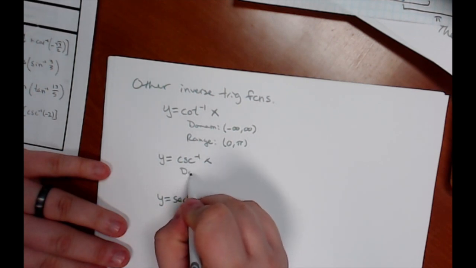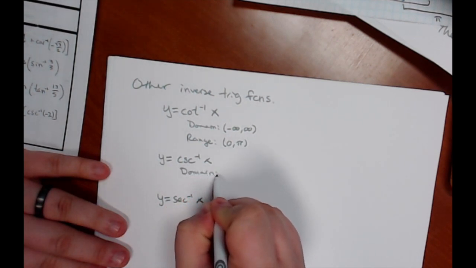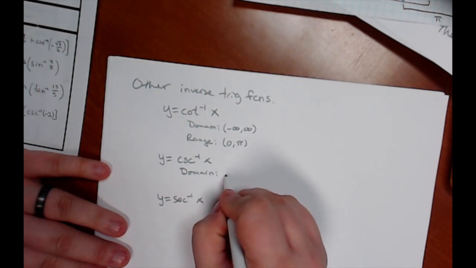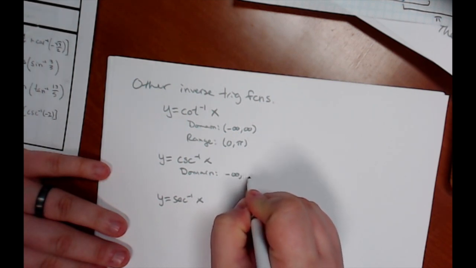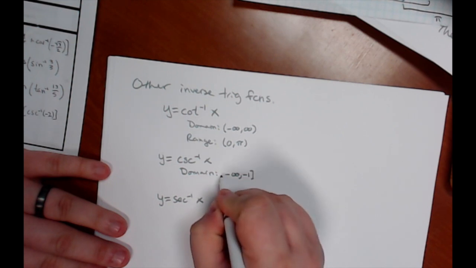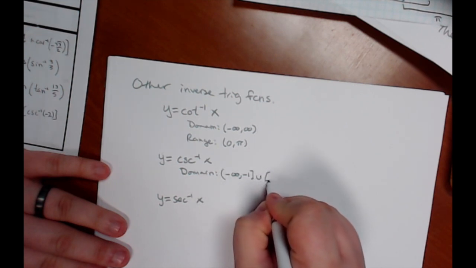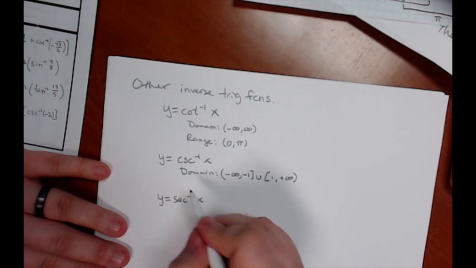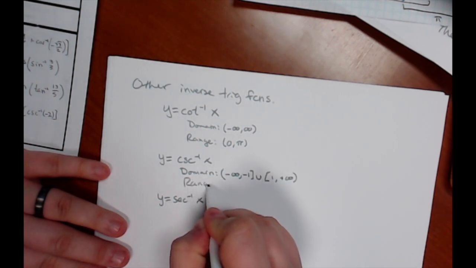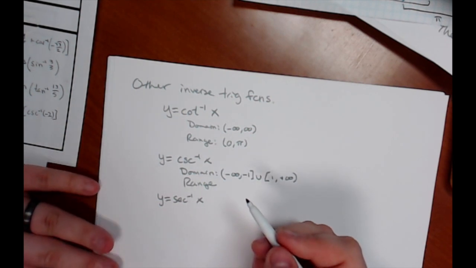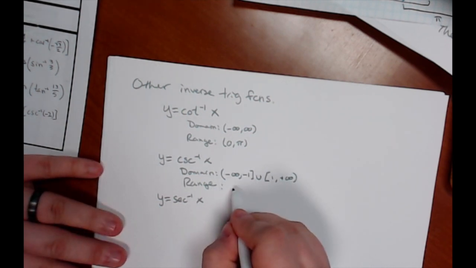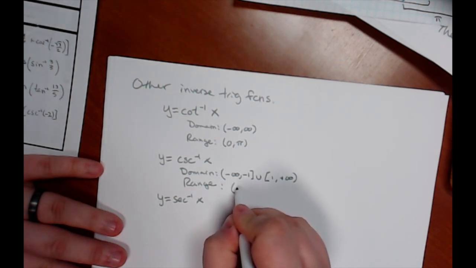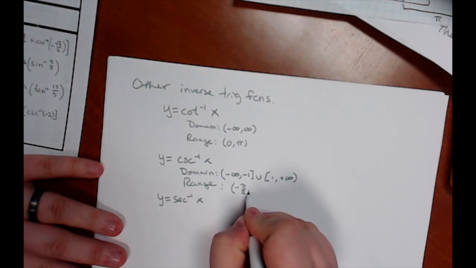For cosecant, our domain is going to be anywhere between negative infinity and negative 1, or from 1 to infinity. Our range needs to be between negative pi over 2 and 0.